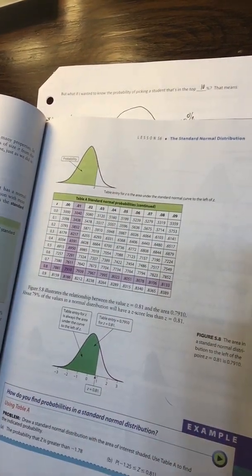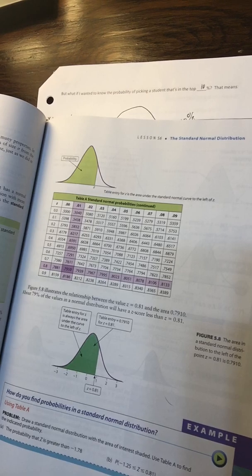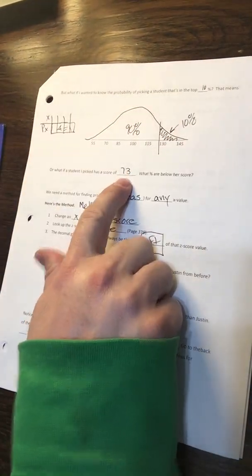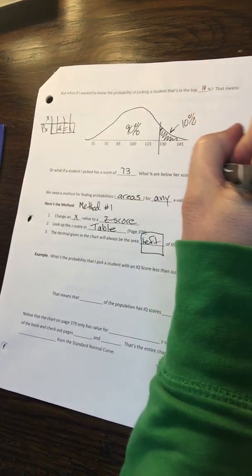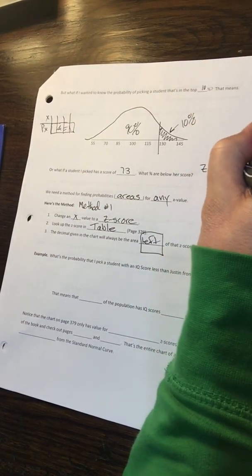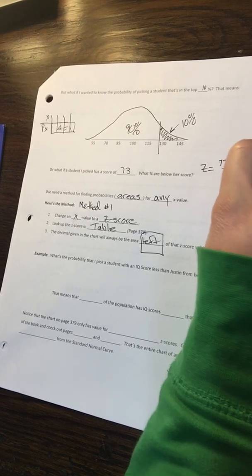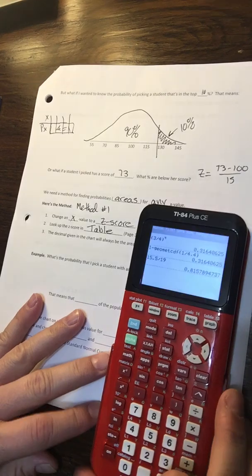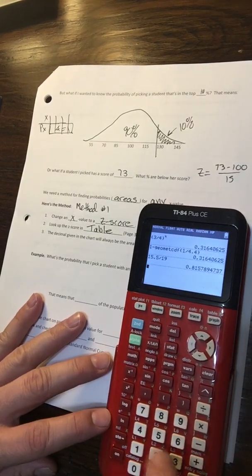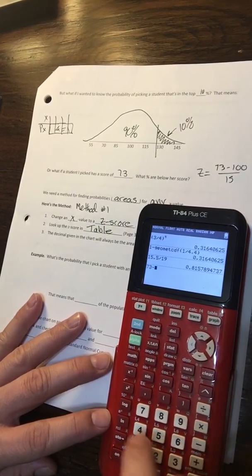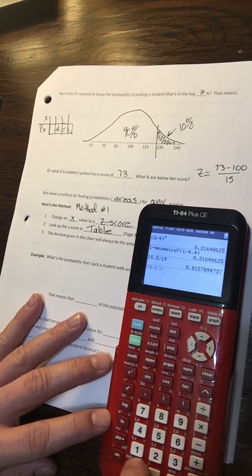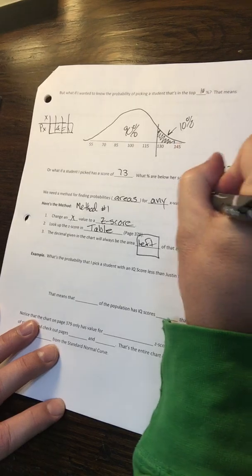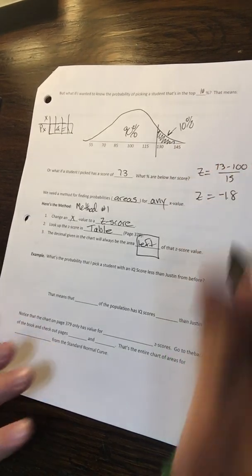Okay, this is a weird looking chart, but let's say that I wanted to know this answer. I'm going to go find the z-score. So z is equal to 73 minus 100, and then divided by 15. The z-score is negative 1.8.